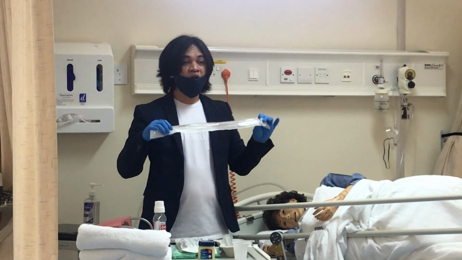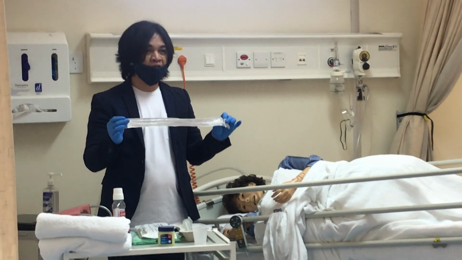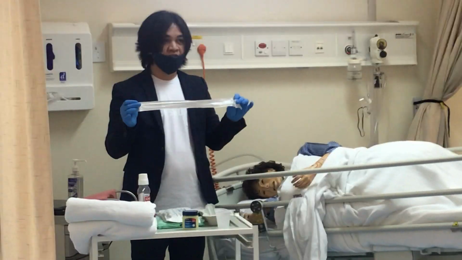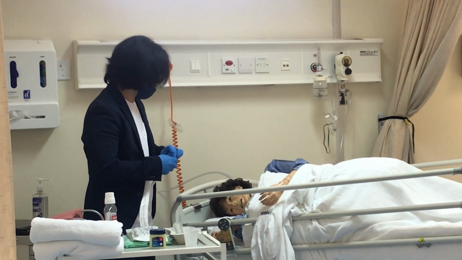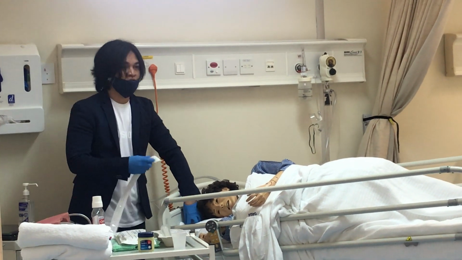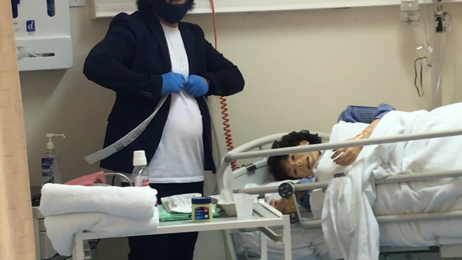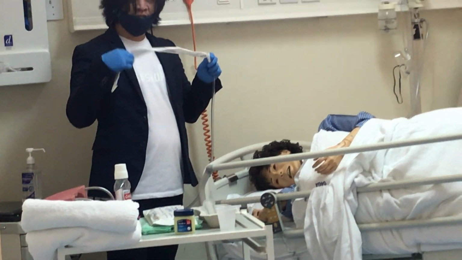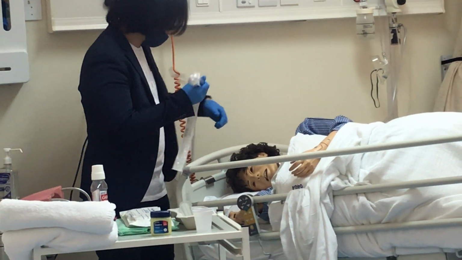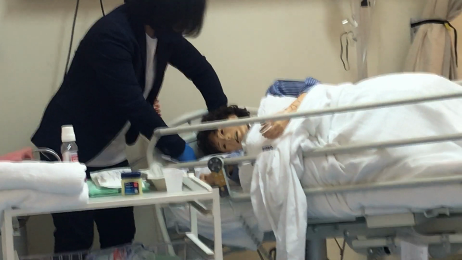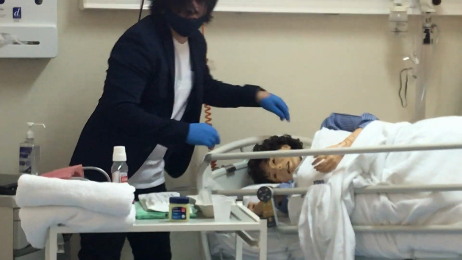Okay, you may also want to discuss the different parts and the use of this suction catheter to your student. It's very important. So now, while the suction is turned off, I'm going to connect the other end. But I'm not going to remove this yet. Okay, I'll just put it on the head part, because later on I'm going to use it.